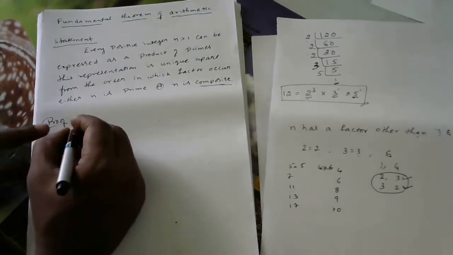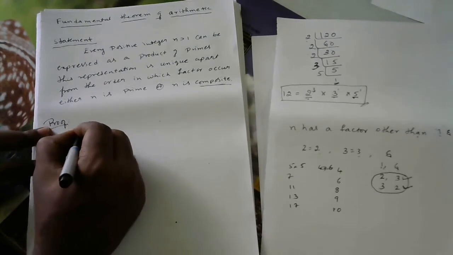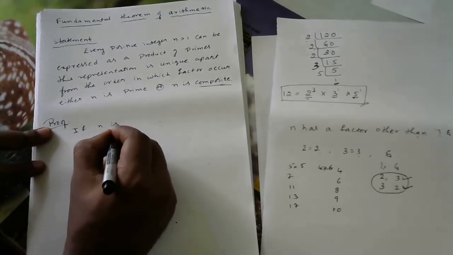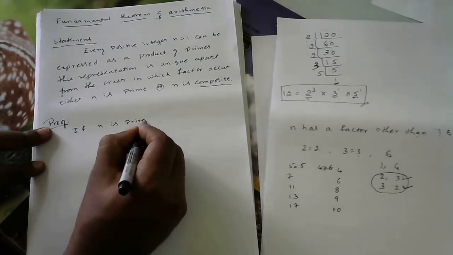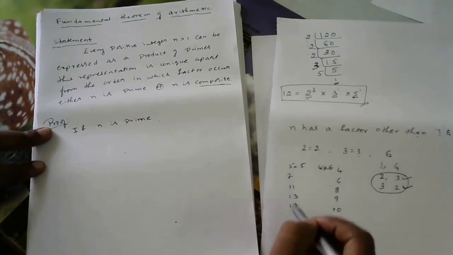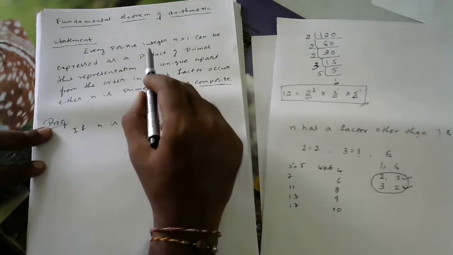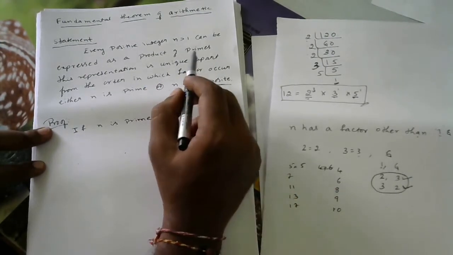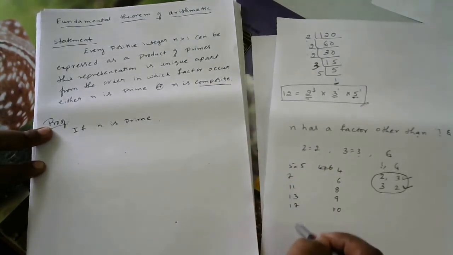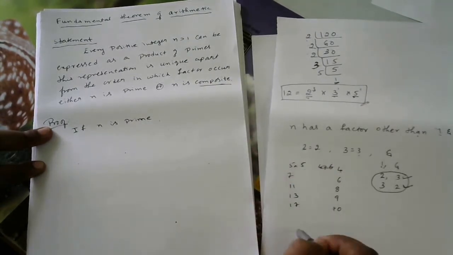Here, if n is prime, what do you have to prove? Product of primes, or factors of primes. There is nothing to prove here if n is prime.